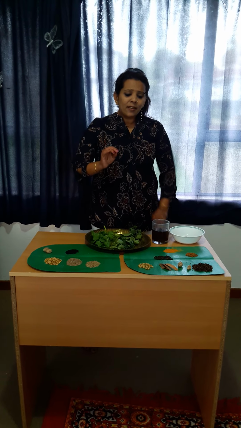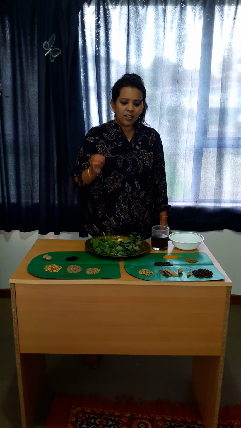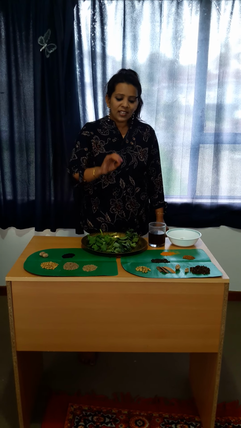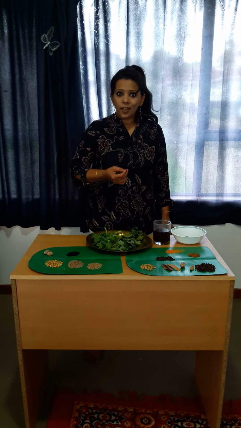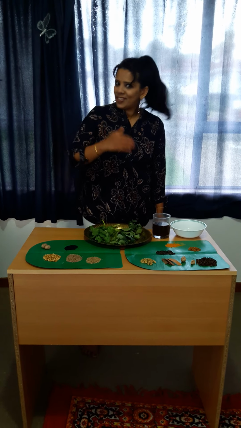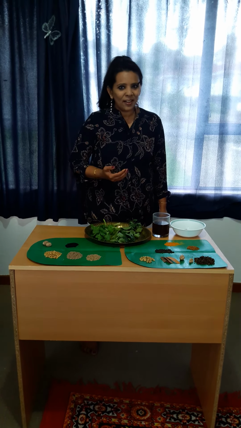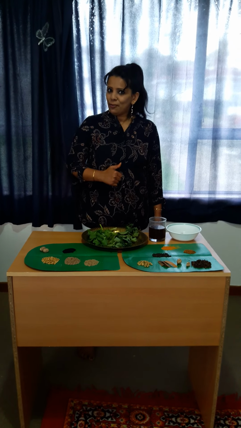And the best property about pepper is that when you add pepper to any other Ayurvedic medicine, for example, if you add pepper to turmeric as you prepare the turmeric milk, it improves the property of turmeric as well. So pepper enhances the property of the other herbs. So that is pepper for you.